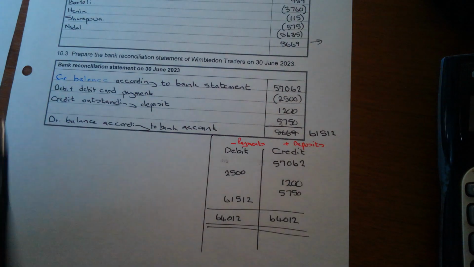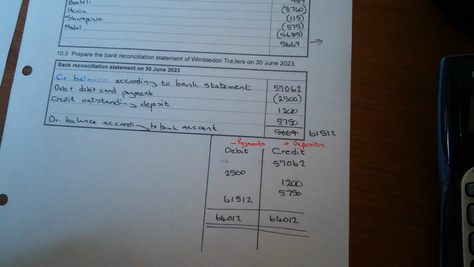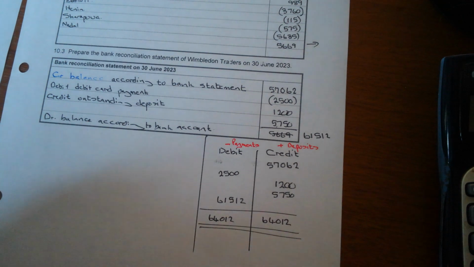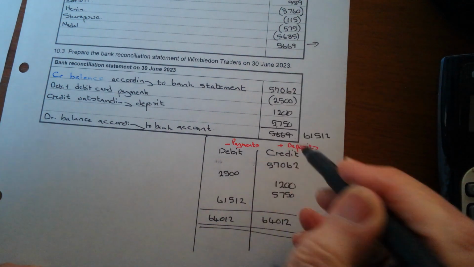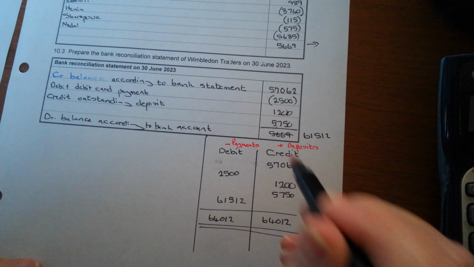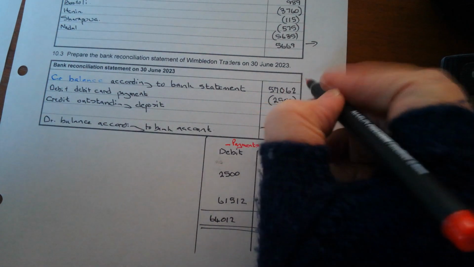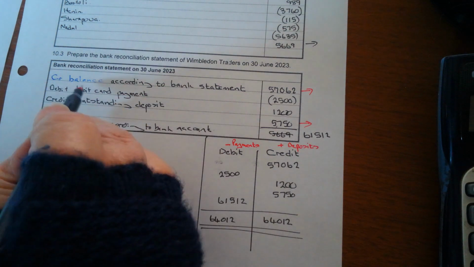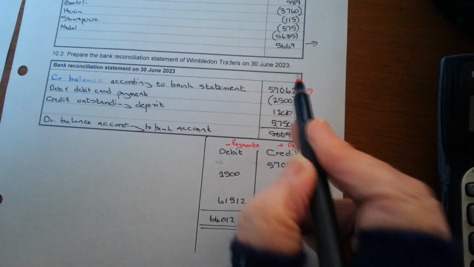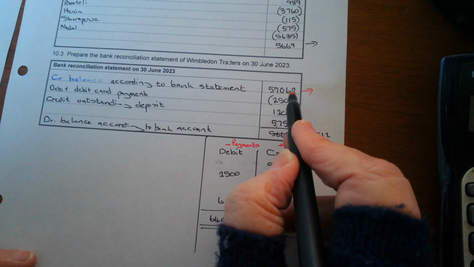Okay, now what's very important, where you quite often make mistakes, is because you concentrate on the fact that entries that appear in our books on the debit side of the bank will appear in their books on the credit side. And then you also want to swap around the balances. The balance must be exactly where it is. So if they have a credit balance on the bank statement, you will show it as a credit balance.